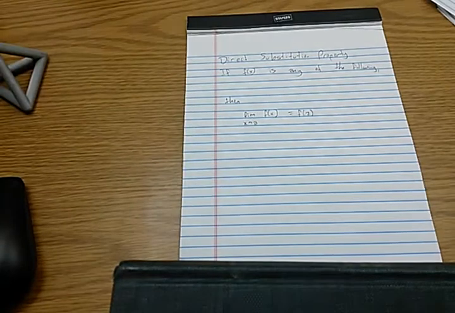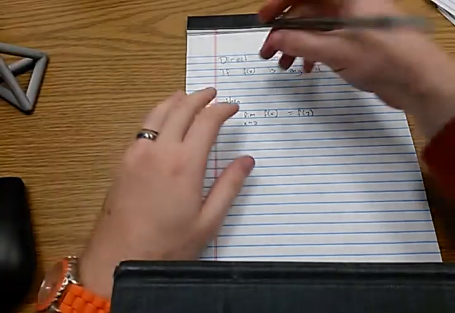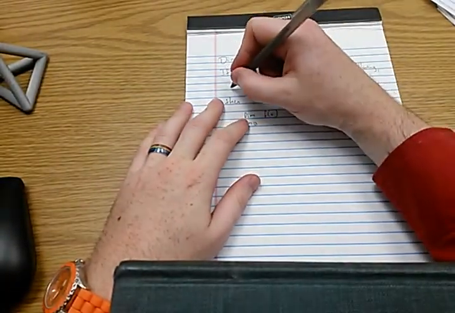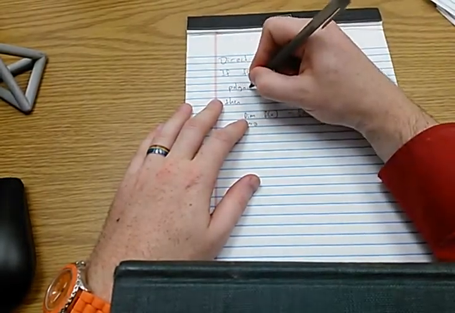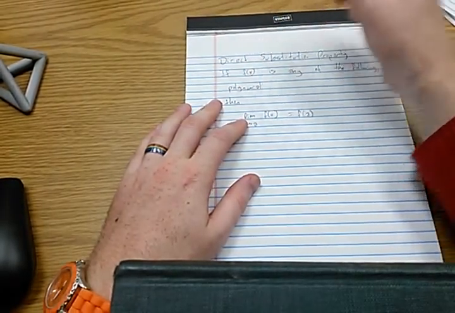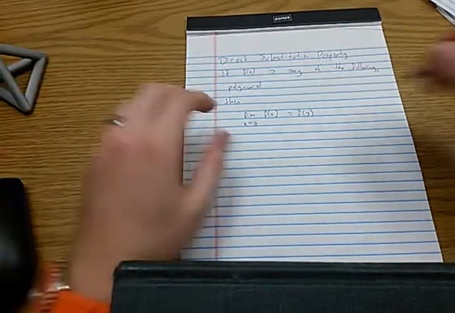So this is a catalog of very nice functions, at least as far as taking limits is concerned. So, what are my very nice functions? I'm going to say if f of x is a polynomial, then I can use direct substitution.